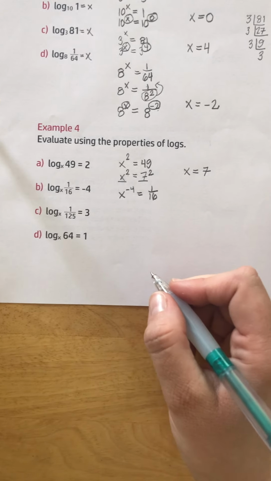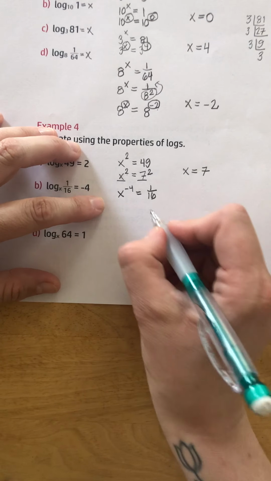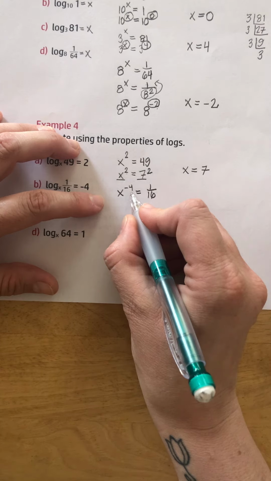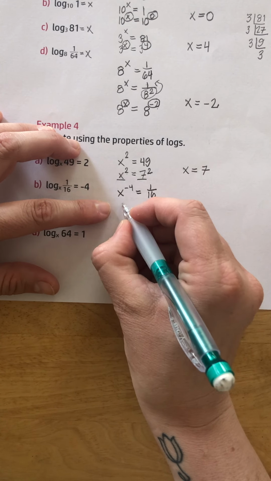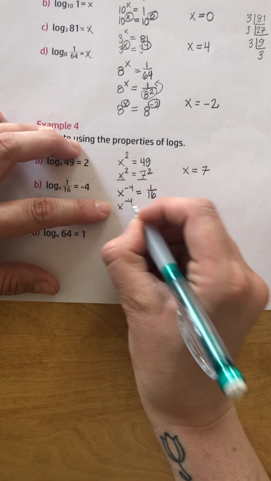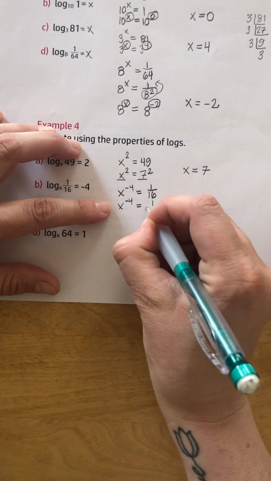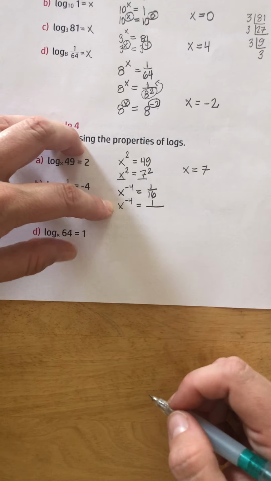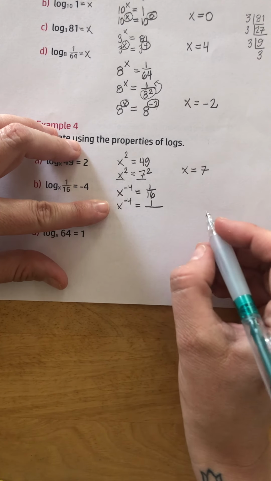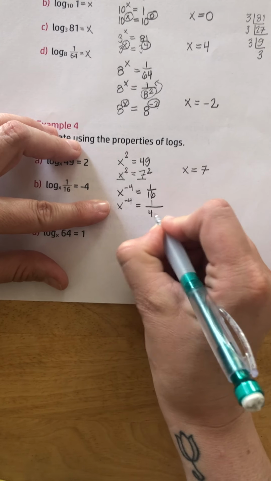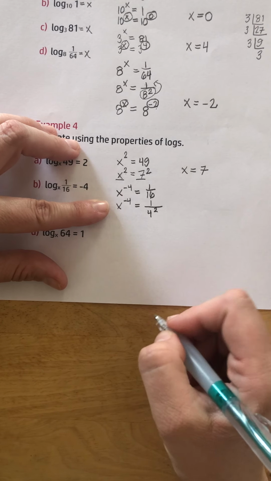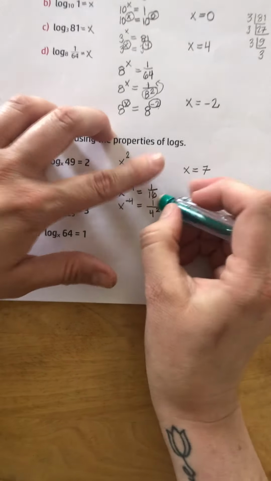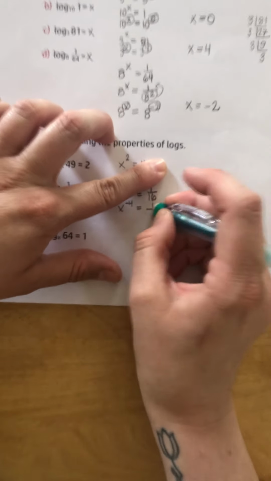All right, so here's what I'm thinking in my mind. I want to rewrite this over here so that it has the same exponent that this side has, which is a -4. So I might go through a couple of steps. Let's just first ignore the fraction, because I know fractions kind of wig some of y'all out. Let's talk about 16. What do you know about 16? Well, I know that 16 is 4 squared. What's my problem? Those aren't the same number. So what else do I know about 16?